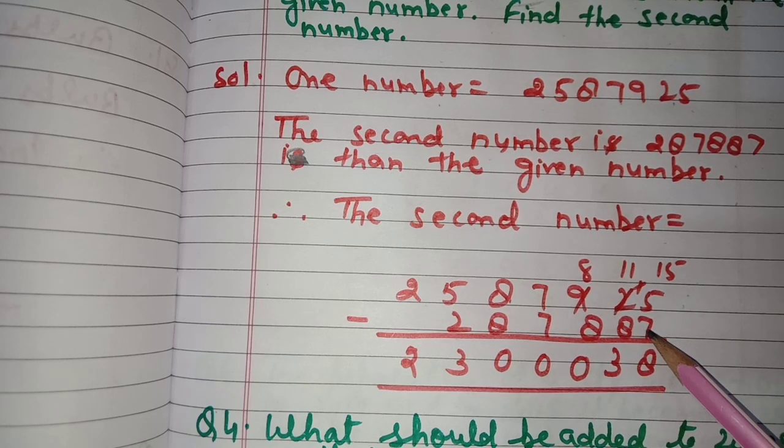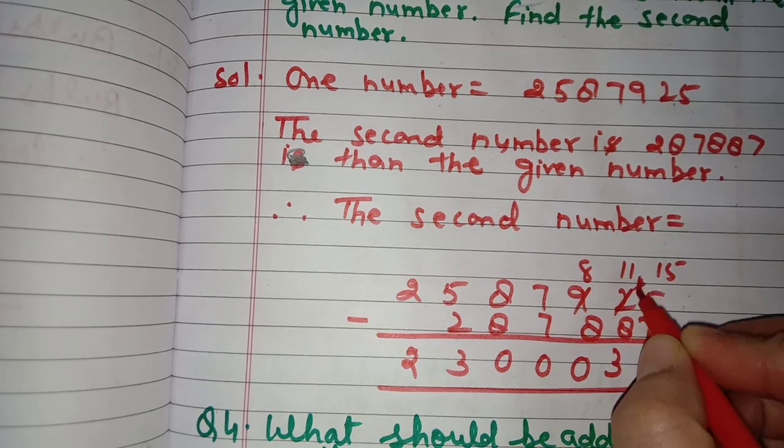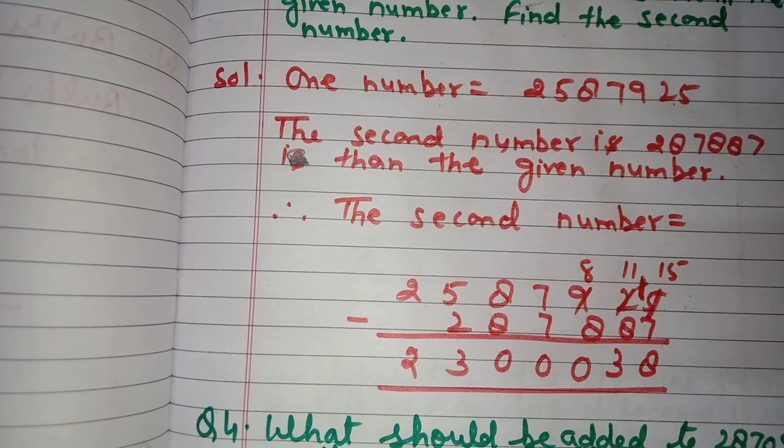So we can't subtract 7 from 5. So we need to borrow. So we'll borrow from here. So this 2 will become 1 and this 5 will become 15.